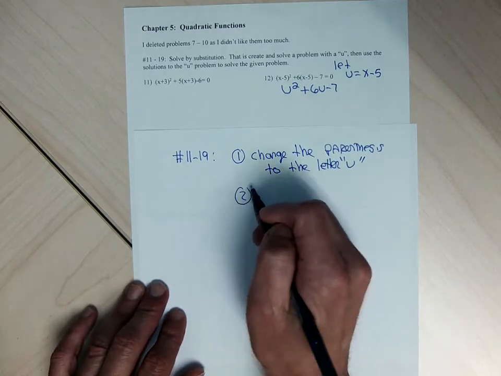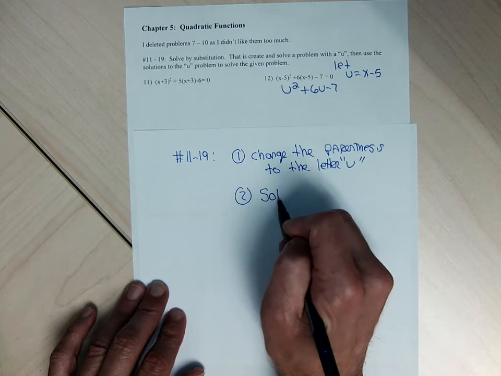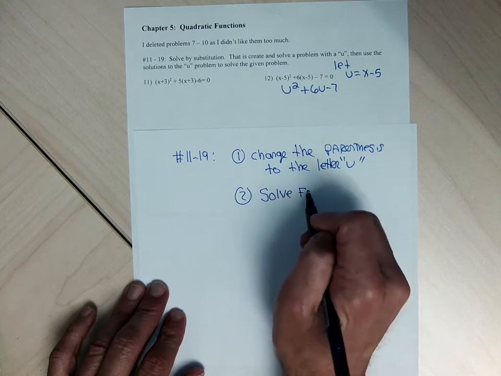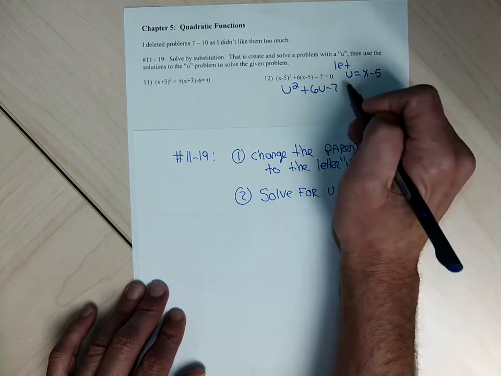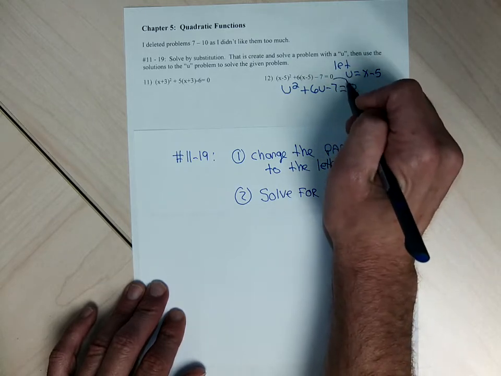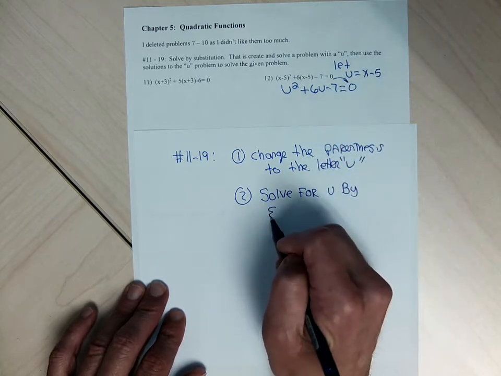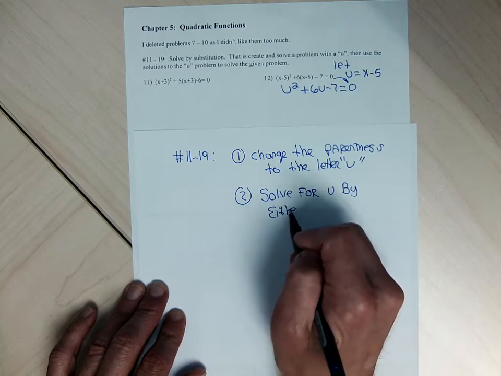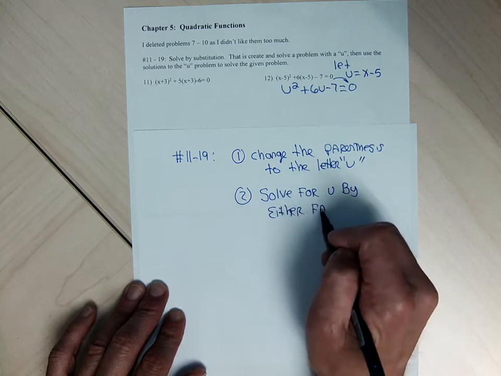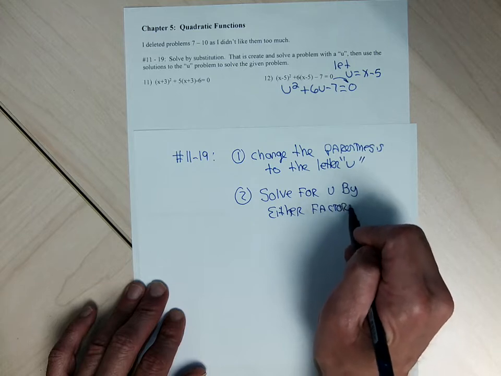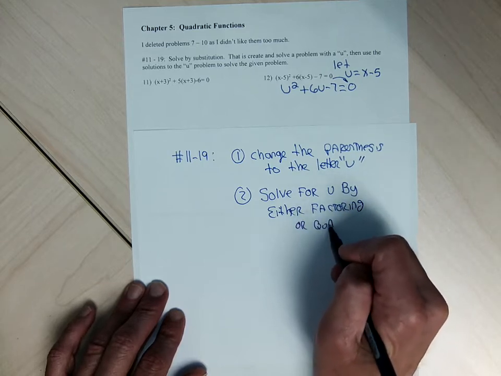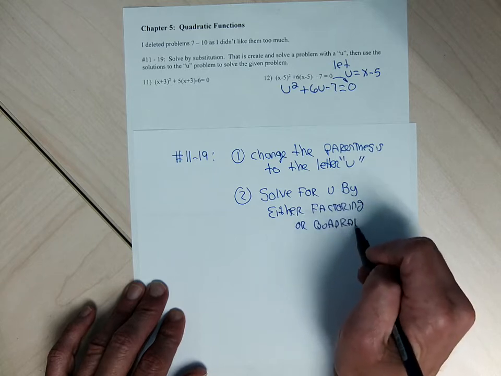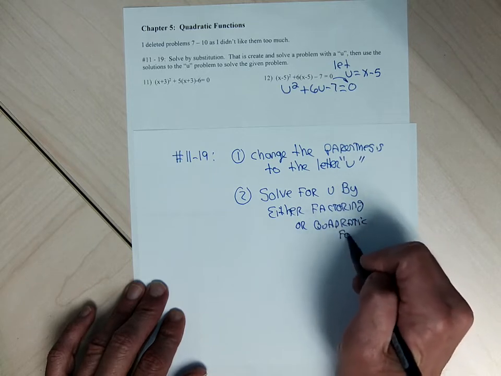Step 2, solve for u, by, forgot the equals 0 over here, there's still this right hand side, by either factoring, if you can factor, or the quadratic formula if you don't feel like factoring, or if it's not something you could factor in your head.